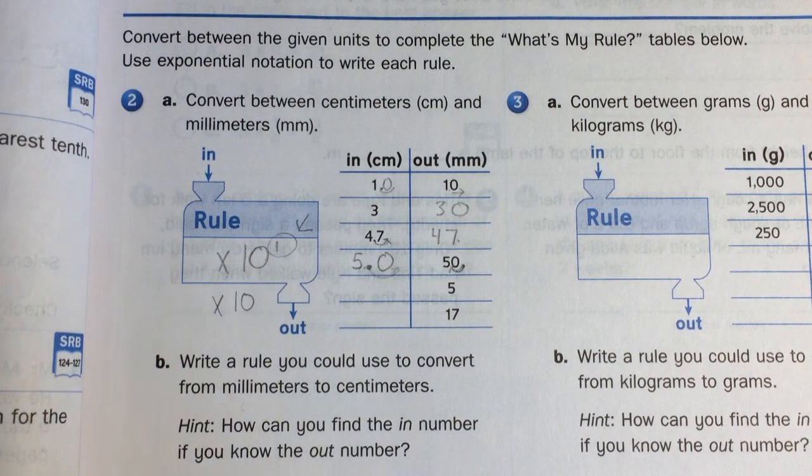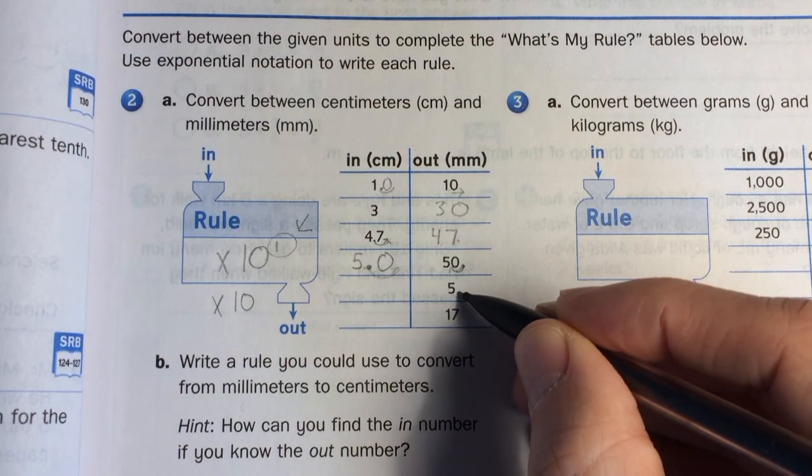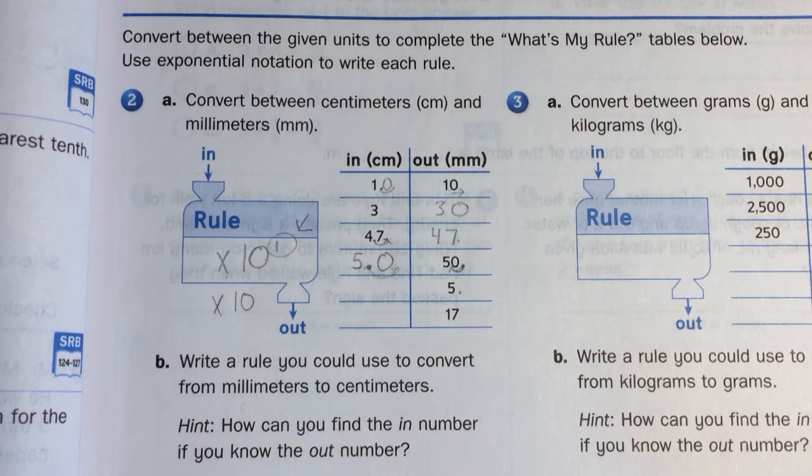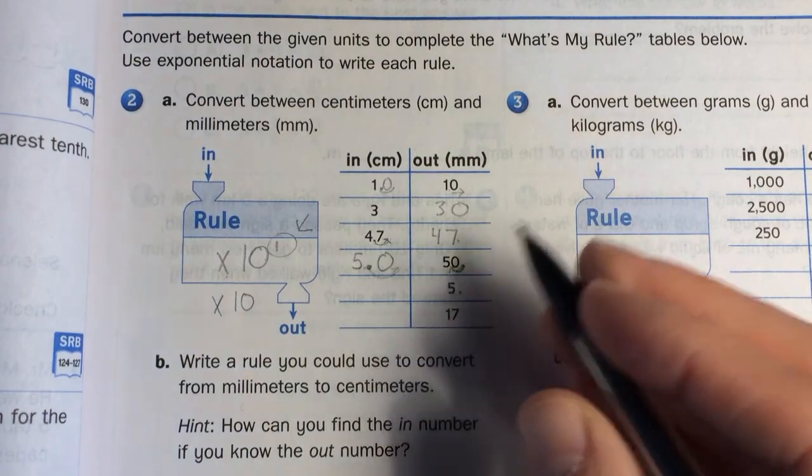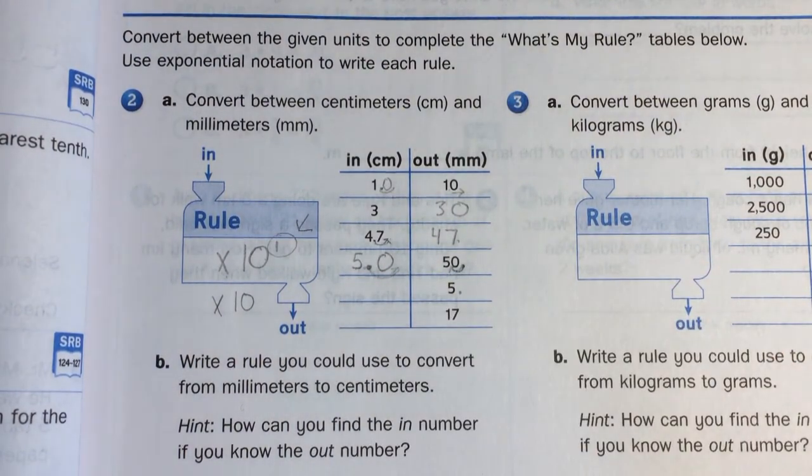I don't know, challenging you. I said I wasn't going to do this one, but actually it turns out there's a lot of good learning moments here. We take a look at 5 here. So the 5 starts with a decimal point, imaginary 1 here. And we need to go back 1 spot.